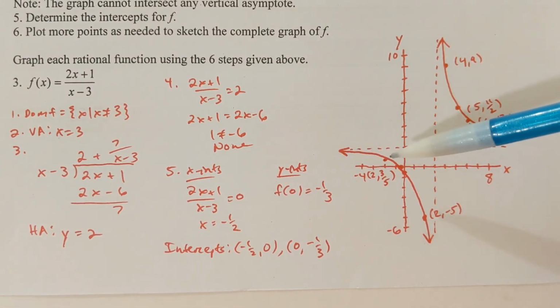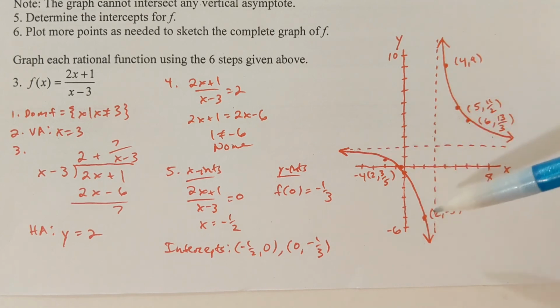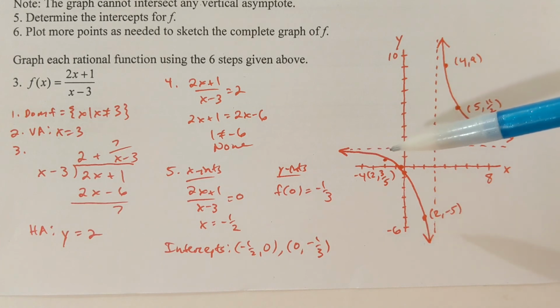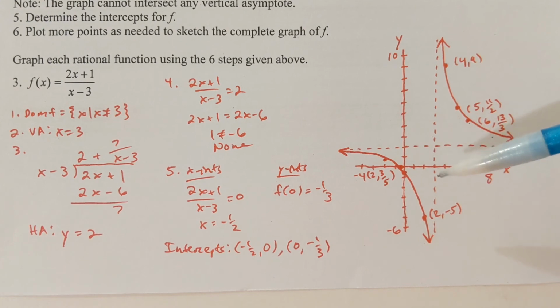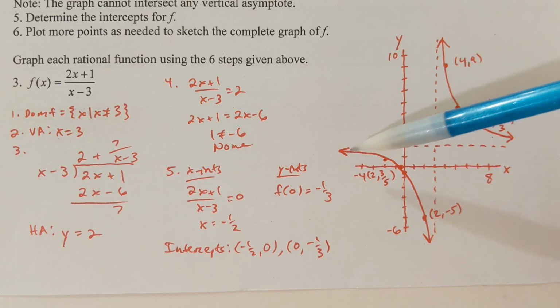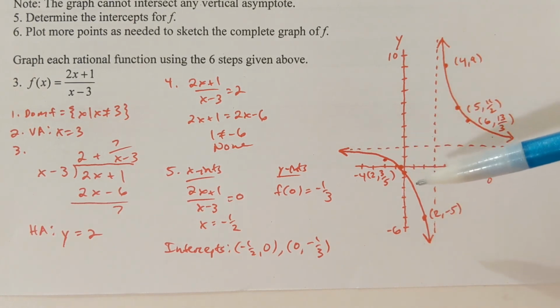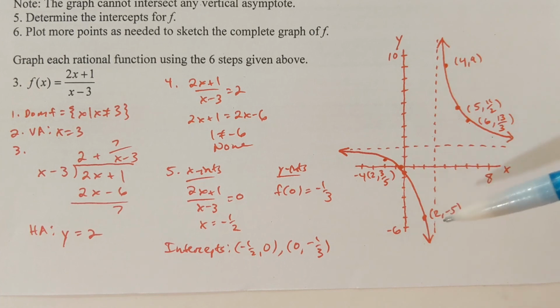So negative 2, positive 3/5 is on the graph. With that kind of preview of where the graph is going to shoot, I can go ahead and draw in the first part, and make sure that the graph approaches the two asymptotes but never gets there.